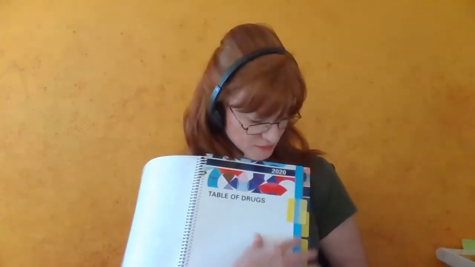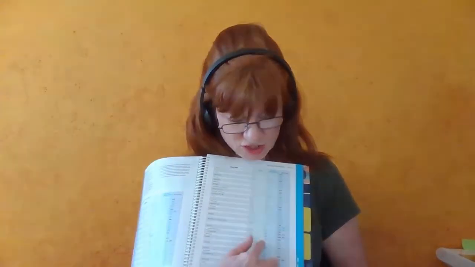Our next section is the table of drugs. And these are drugs other than chemotherapy drugs. These will be J codes, but they're a very handy table. It will tell you what the drug is, the dosage, how it's administered, then the appropriate code. But you still want to go verify the code in the section in the back of the book.